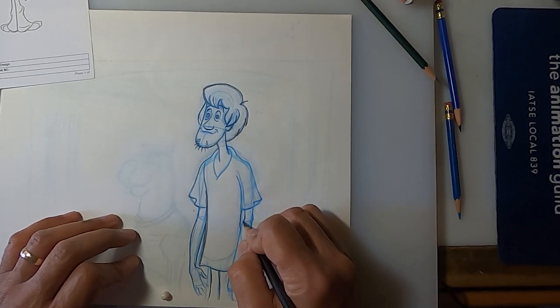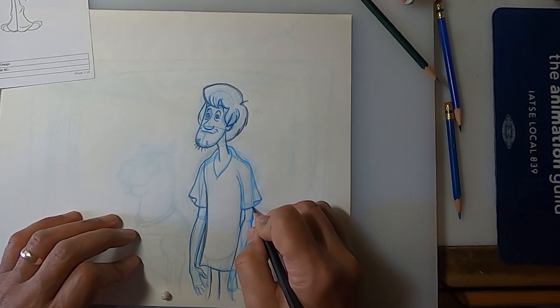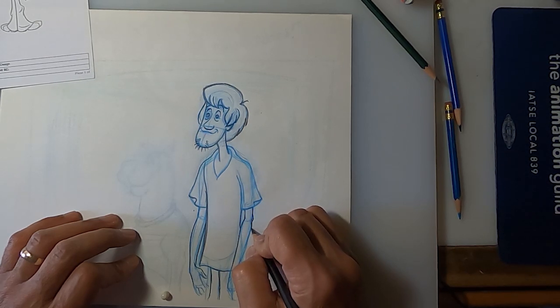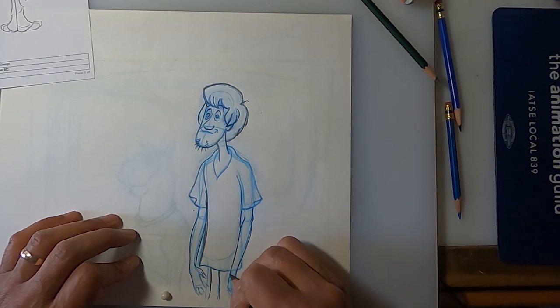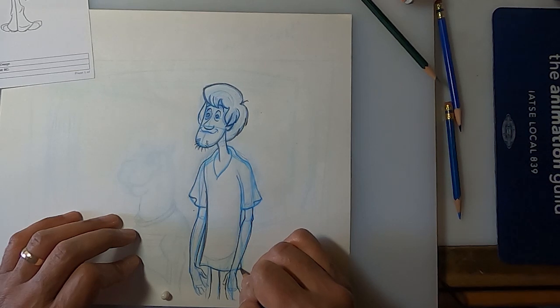They're out of the field. And the only reason we're doing it is to help out the animator, because later on in the scene, the animator is going to be raising Shaggy's hand to point, so it would help if he knew where that hand was.